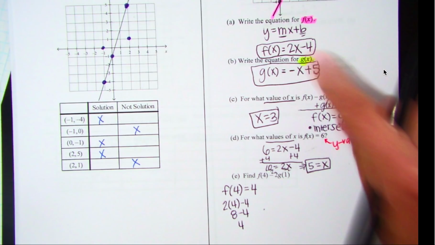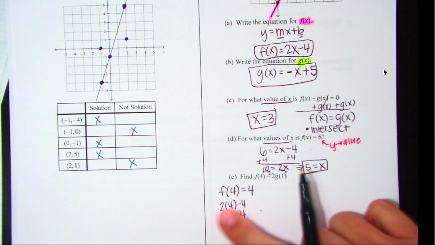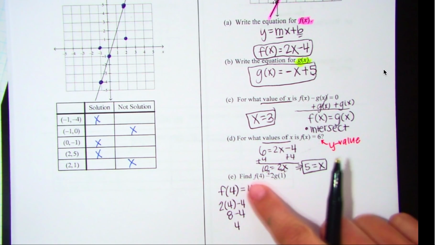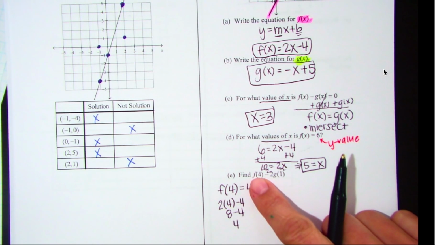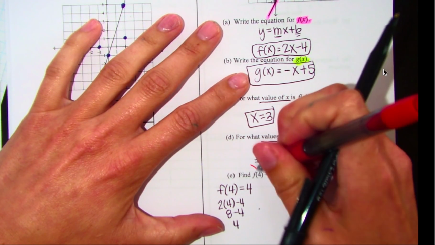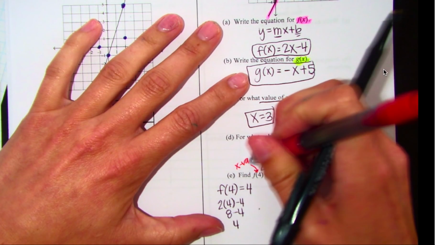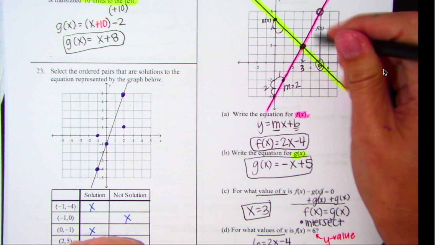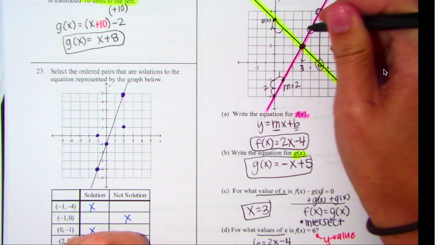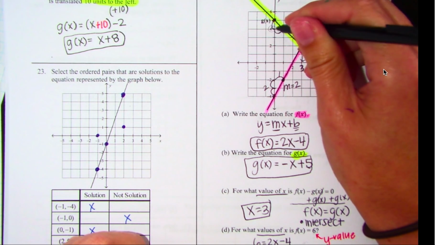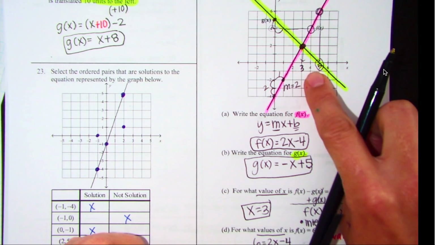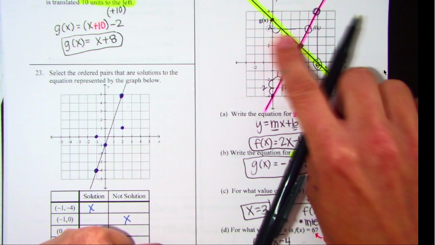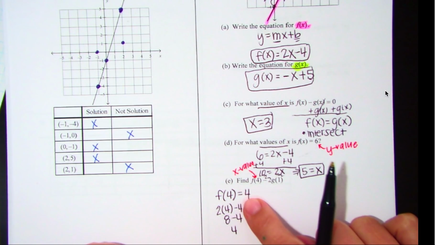That's how you can do it algebraically. But again, if you wrote the wrong equation to start with, the whole thing will be wrong. So I'll show you how to read the graph. F of 4, because 4 is on the inside of parentheses, it's talking about our x value. So what you would do is go to 4 on the x-axis and find your f function. It's here at y equals 4. Again, 4 on your x-axis means y equals 4 for my f of x function. So that's another way you can find 4.